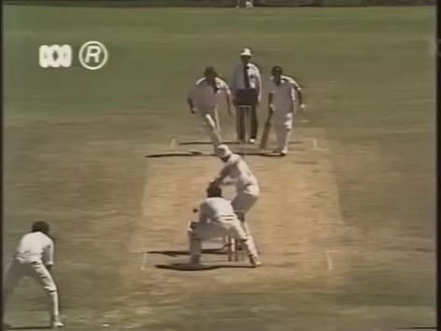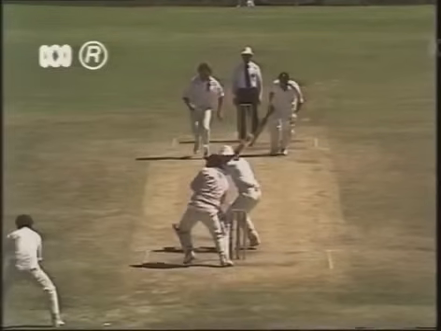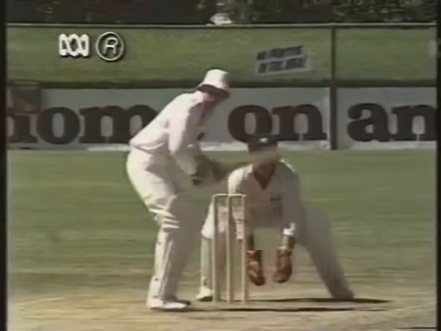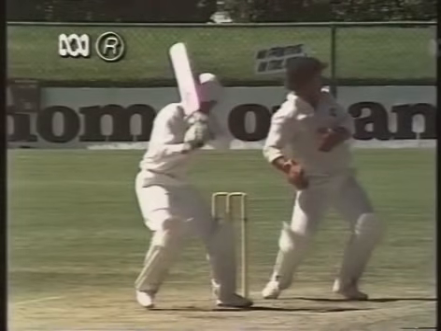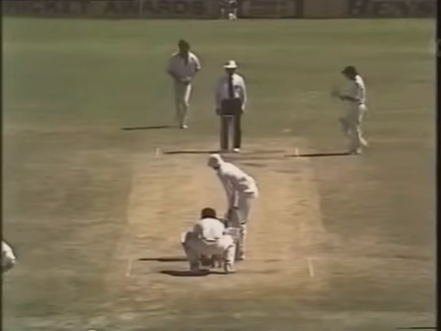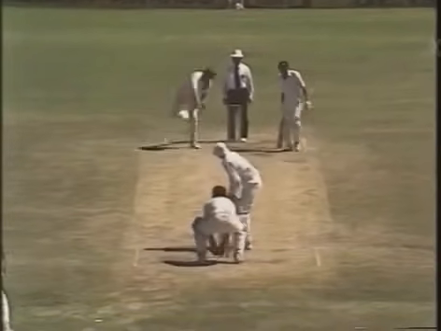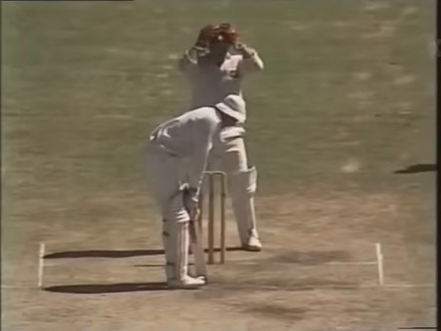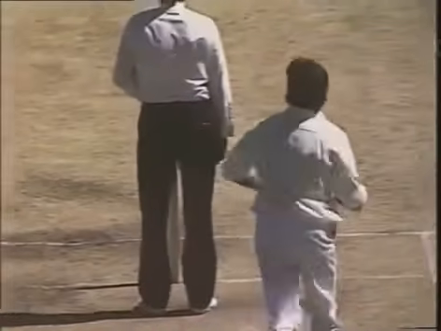Well, so far, that shot of Gower's, which you saw again there, has brought him more heartburn than runs. He really did flash very hard at that. It was past Yallop like a rocket. A more controlled dab this time brings him a single. Higgs bowling at the moment has no wicket for 22.